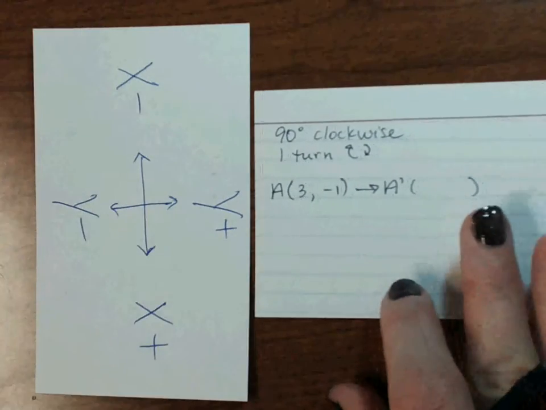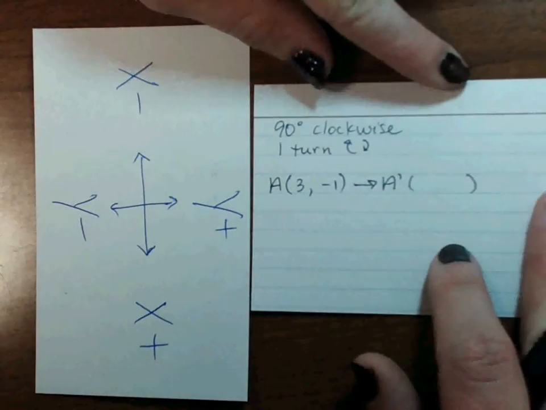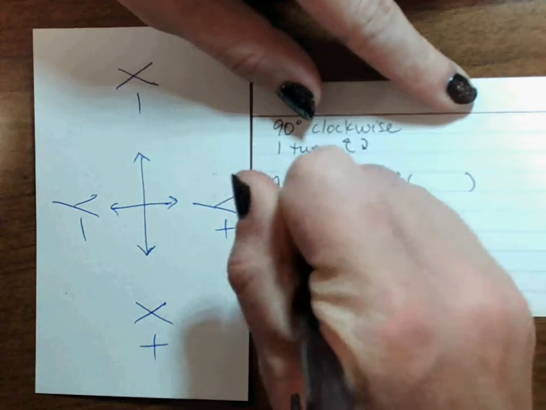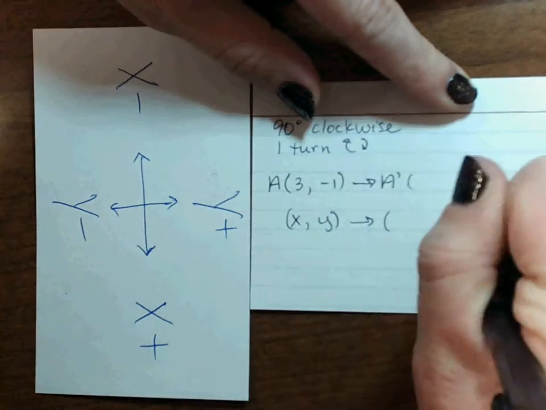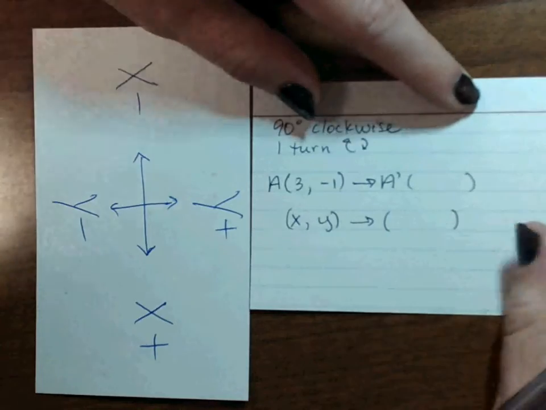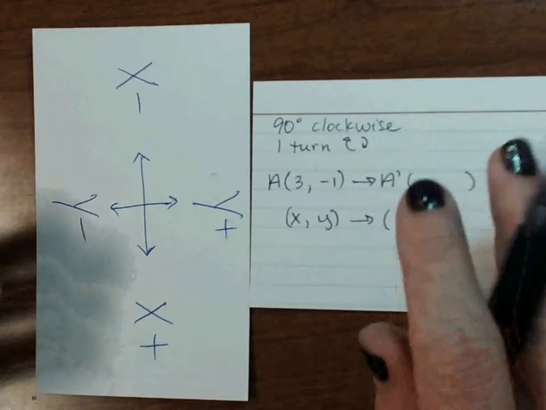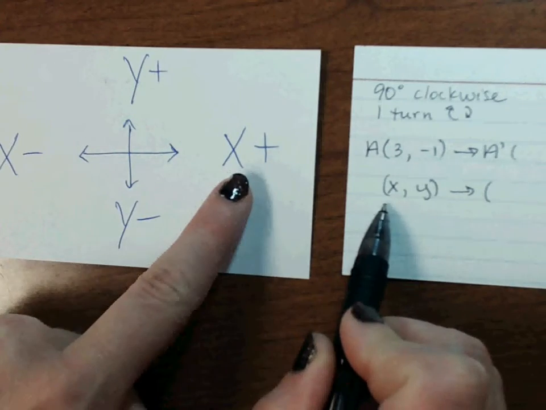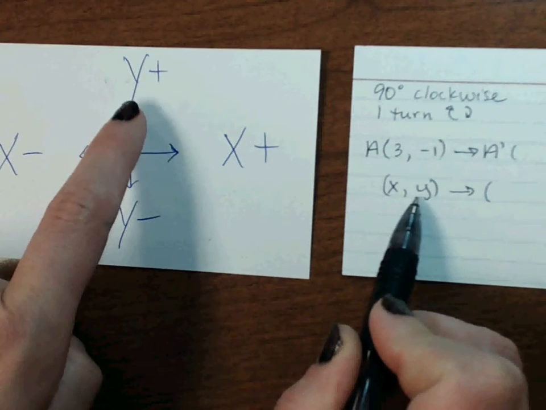Now, when we write rules for rotations, we're always going to start with some x and y value. And then we've got to figure out how we're supposed to change them. Well, if I look at my note card normally, my x is on the right and my y is on the top.